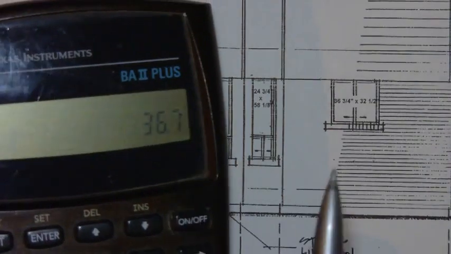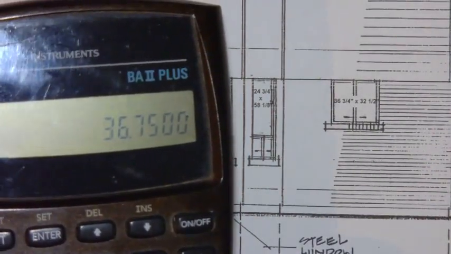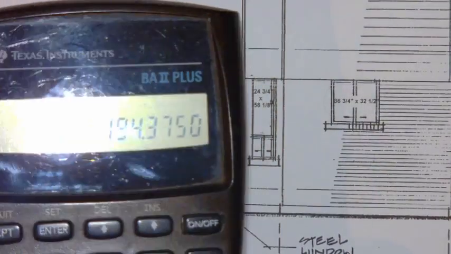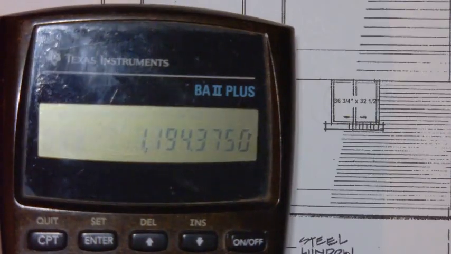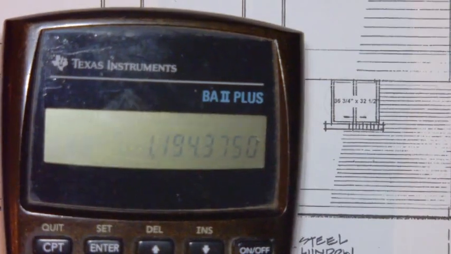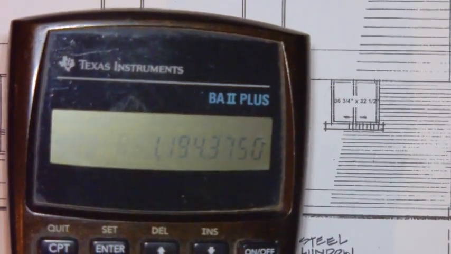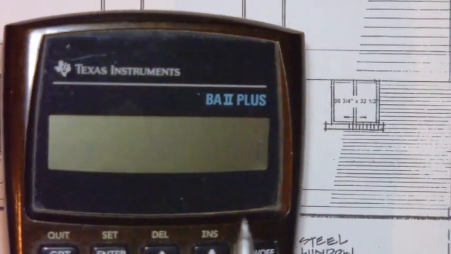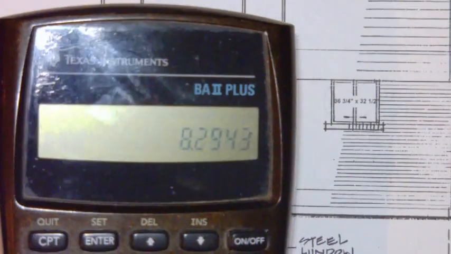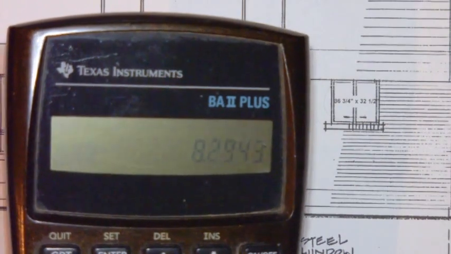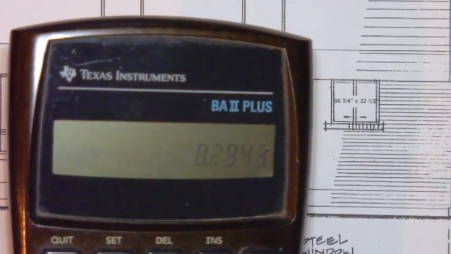So that's going to be 36.75 times 32.5, and that equals 1,194.375 square inches. However, we need this to be in square feet, so you will divide this by 144, and that gives us 8.29 square feet.